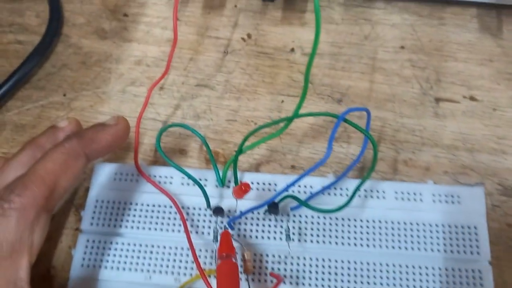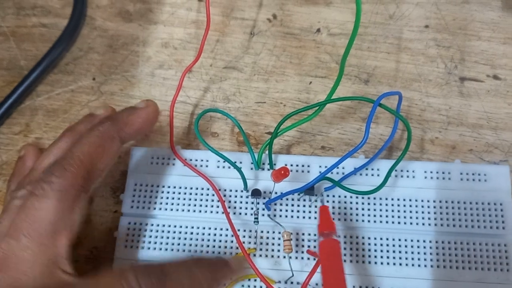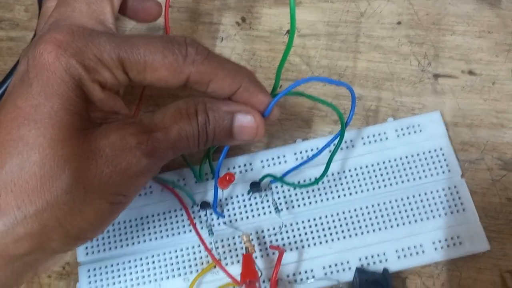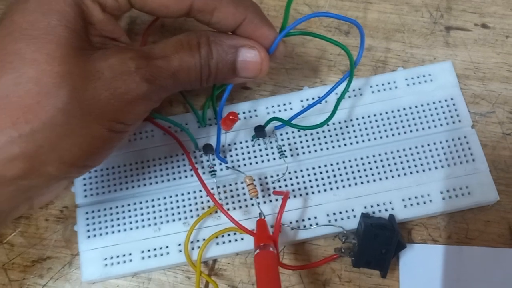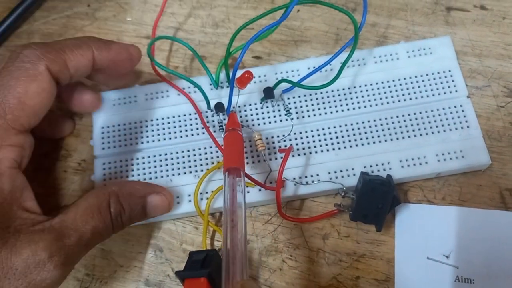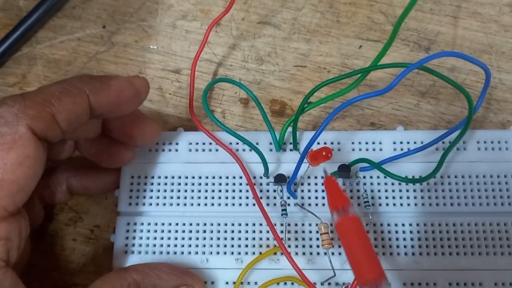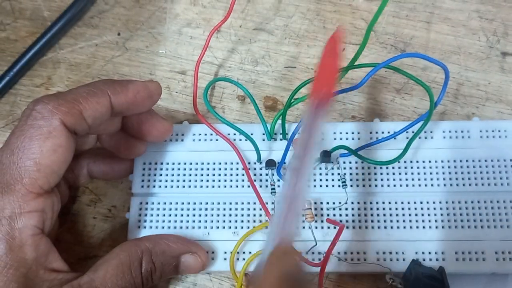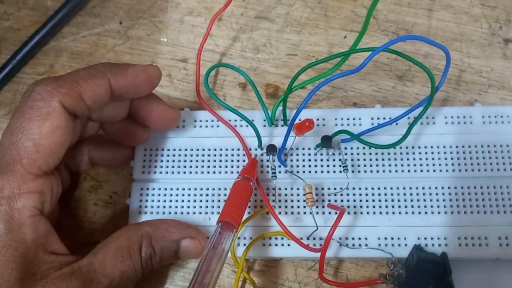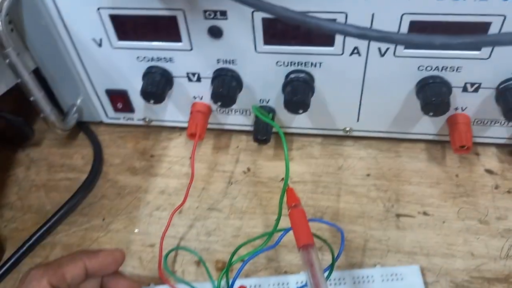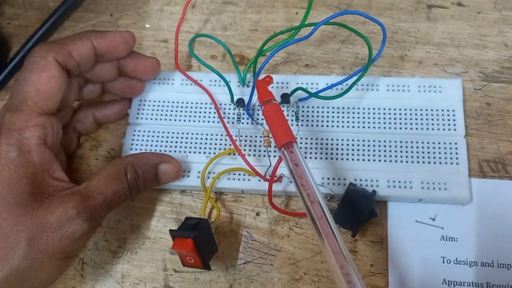And the collector of the first transistor is connected to the collector of the second transistor with a blue wire. From the same collector point, a 330 ohm resistor, and the 330 ohm resistor to the power supply. And from the same collector point, the anode and cathode of the LED to the ground, and the negative terminal of the power supply to ground, and the emitter of the first transistor to ground. So positive terminal of the power supply to the positive rail and negative terminal of the power supply to the negative rail. This is all about the connection.